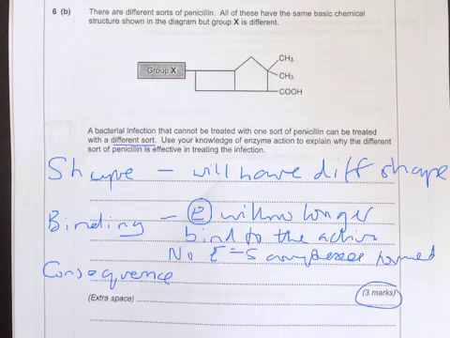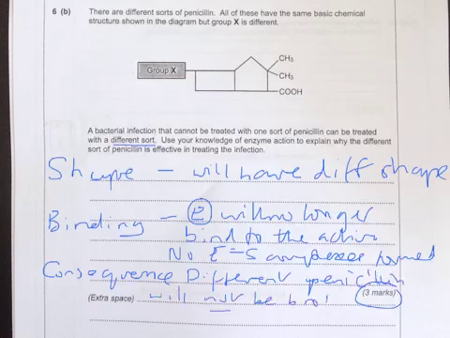Because there's no enzyme substrate complexes formed, there will actually be no product. The penicillin will not be broken down. So this different penicillin will not be broken down by the enzyme, and so can actually be effective at doing its job of killing the bacterial infection.